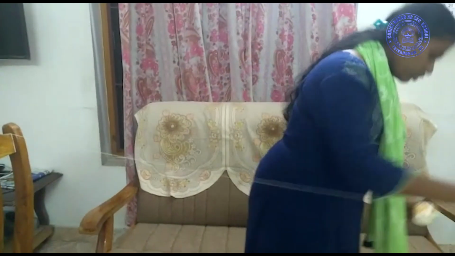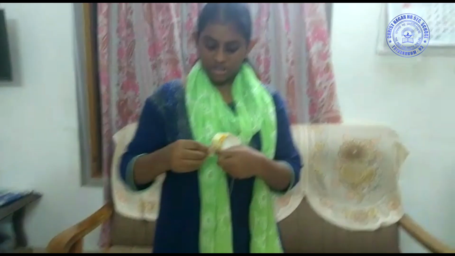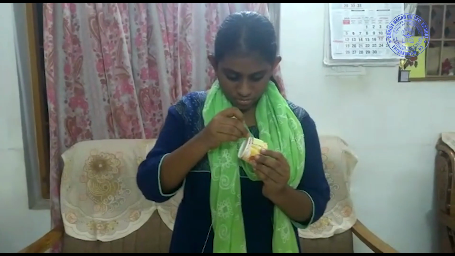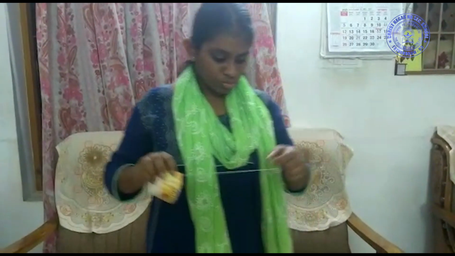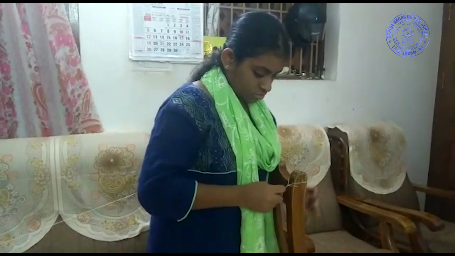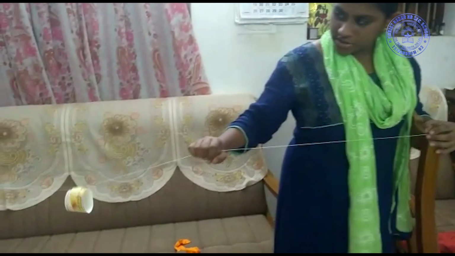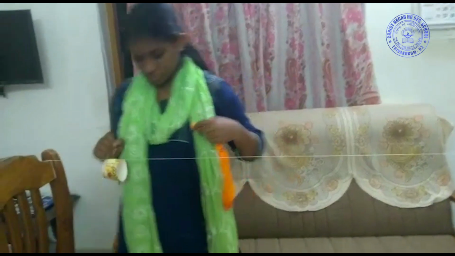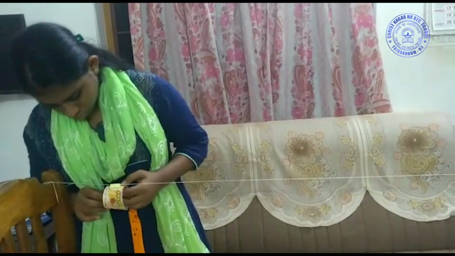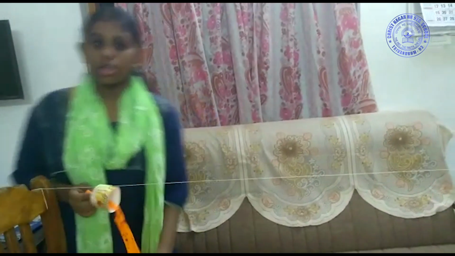Now, I have tied one end of the string to a chair and I am going to insert the other end through the straw that is attached to the paper cup. Now, I am going to tie the other end to another chair. mouth of the balloon through the hole. Now I am going to blow it up.